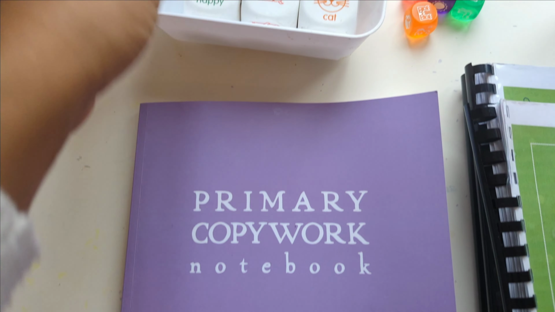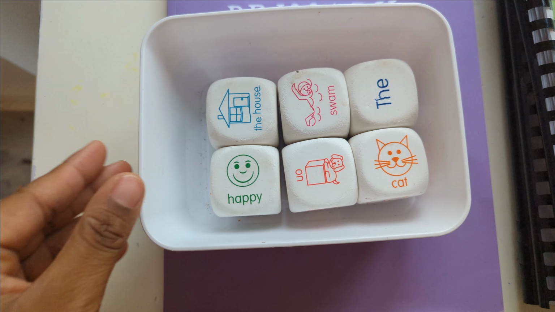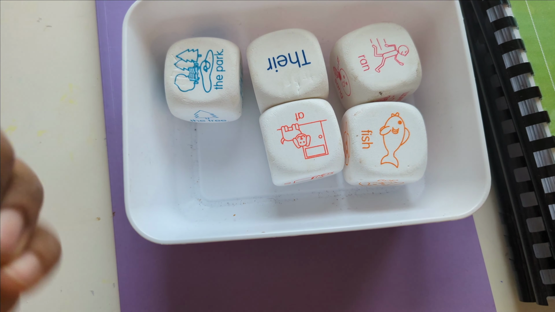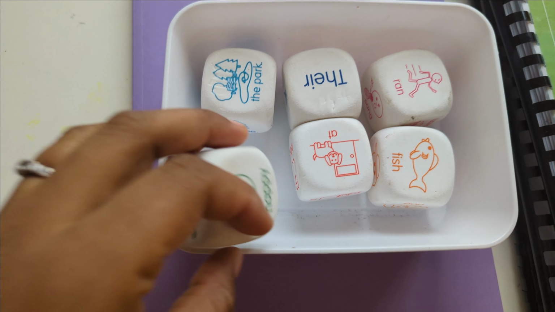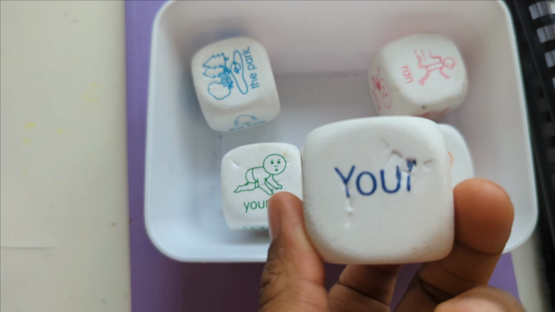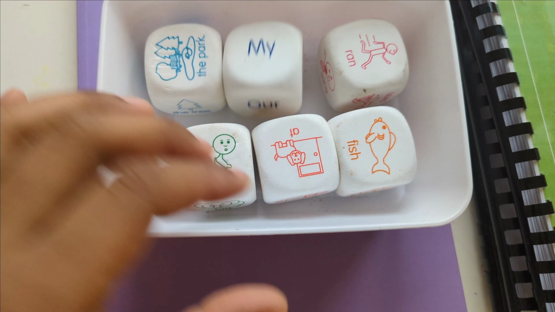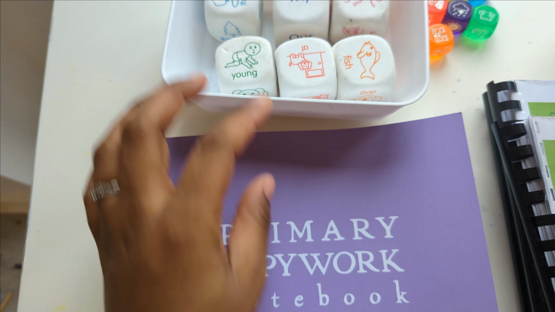I combine this with these. Now, these are sentence dice. What I get him to do is throw them, and then the sentence is formed, and then he copies the sentence into this book. Sometimes I might take one cube away, maybe this one, which is an adjective one, and then he has to come up with it himself. Or sometimes I might take away the one that starts the sentence. As you can see, this is the one that starts the sentence because it's got a capital letter. So I might take that one away, and then he has to fill in the blank himself. So that's quite a nice way to get him to build sentences. So I really like that.